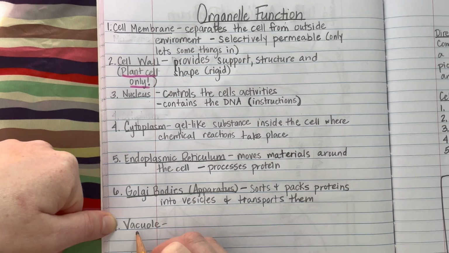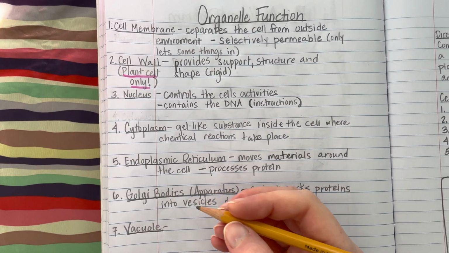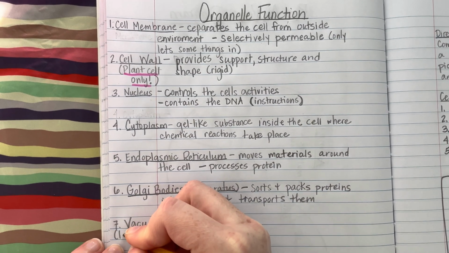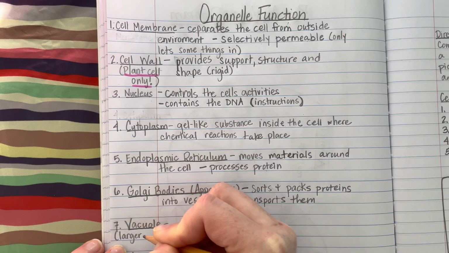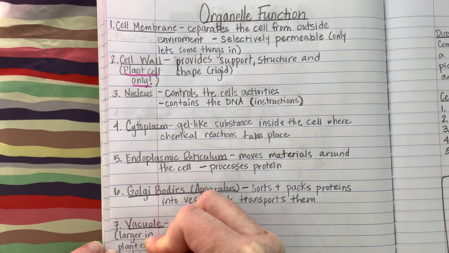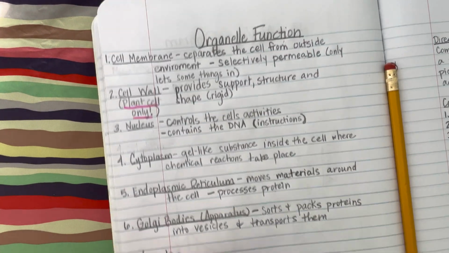The vacuole is, well, excuse me, it's not only in plant cells, but it is definitely larger in plant cells. So far, everything's been the same except for cell wall and vacuole.